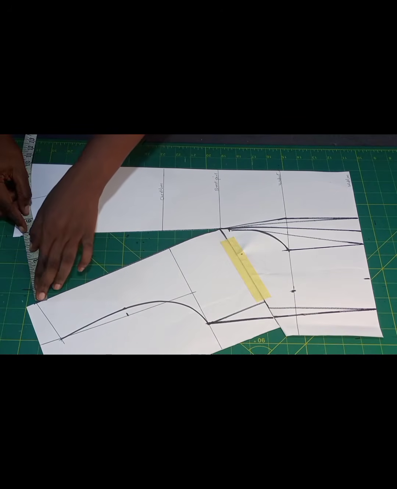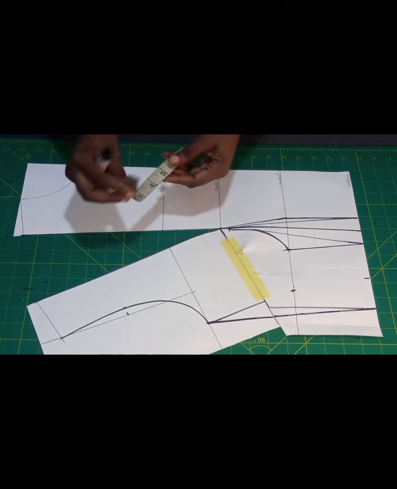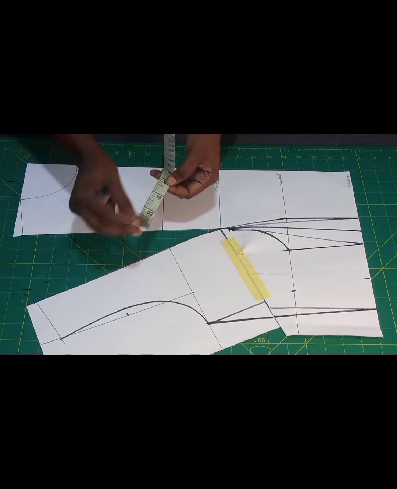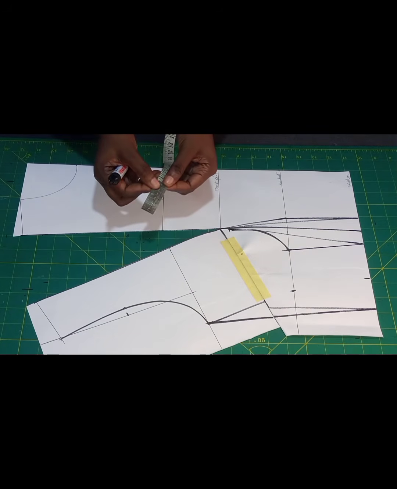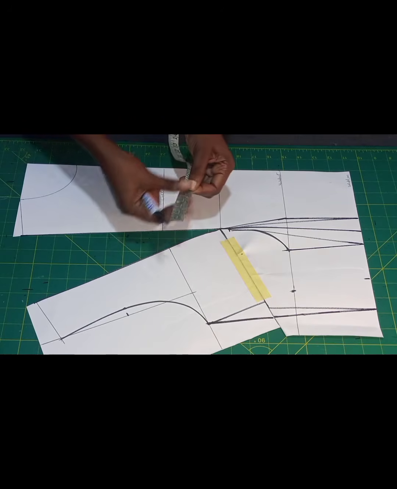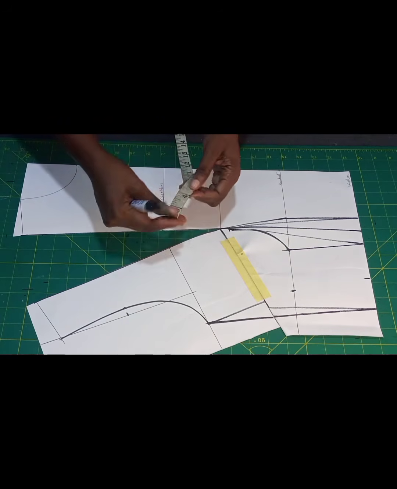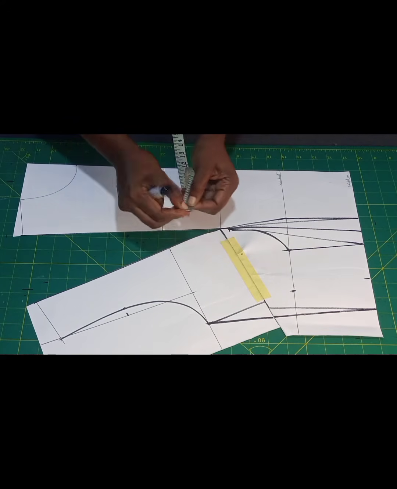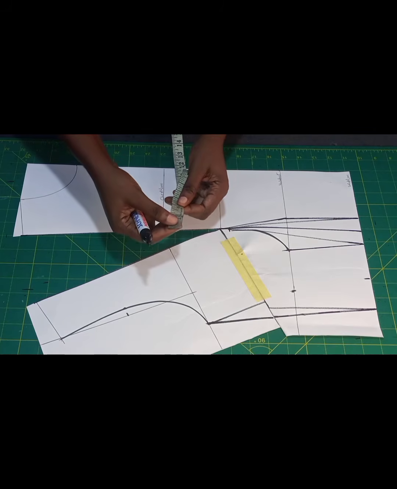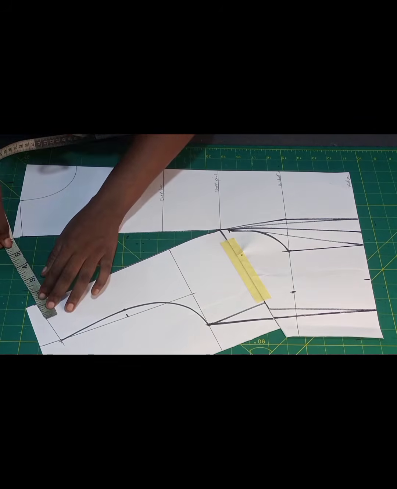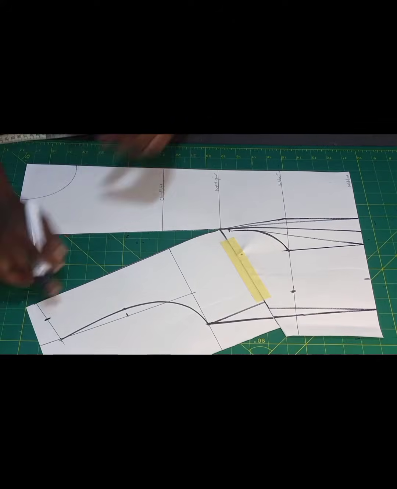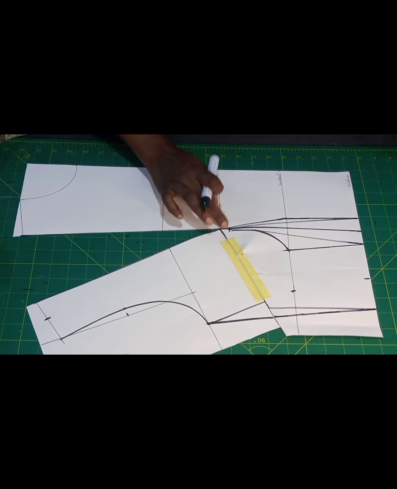I have 4.75 here. Now this 4.75, you are going to divide it by 4. Use your tape instead of a calculator. Put your tape from the beginning of the tape. Put it on the 4.75 and get the midpoint. After getting the midpoint, also divide that midpoint by 2 as well. Now we have 1.25 here. So you place the middle part, that's 1.25. Whatever you have, you get on your own. Place it here. Mark it like this. Then connect it from here to the breast point.